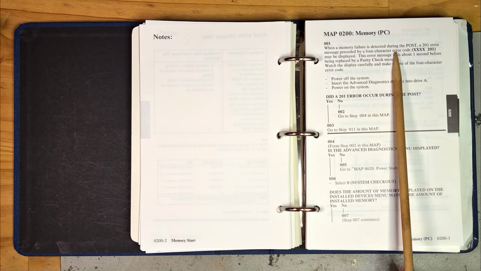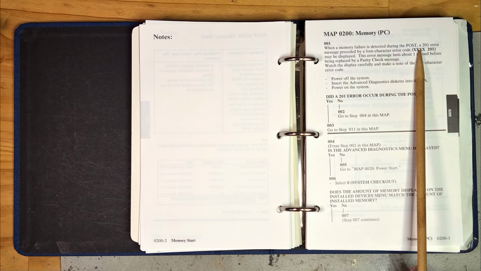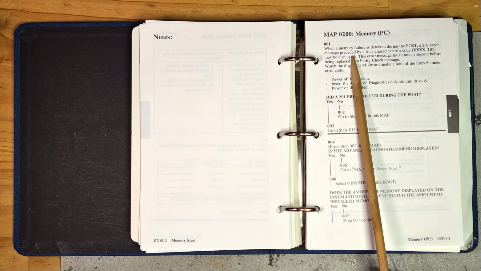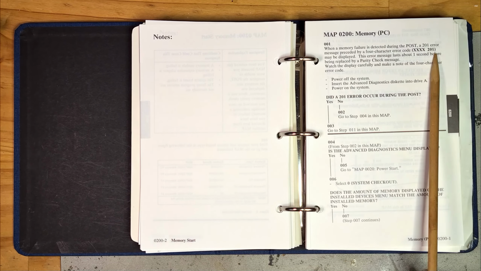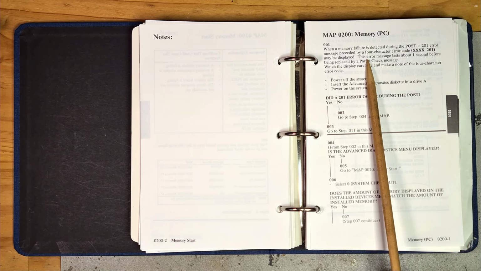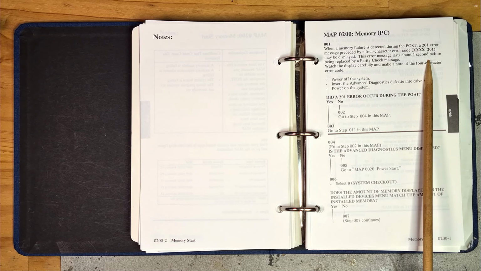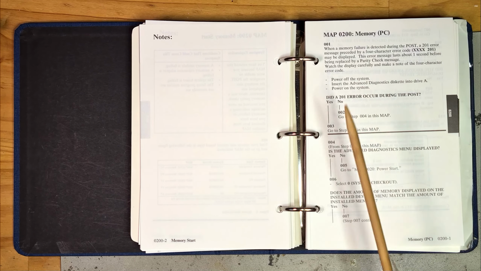When a memory failure is detected during the POST, a 201 error message preceded by a 4-character error code, XXXX 201, may be displayed. This error message lasts about 1 second before being replaced by a parity check message.